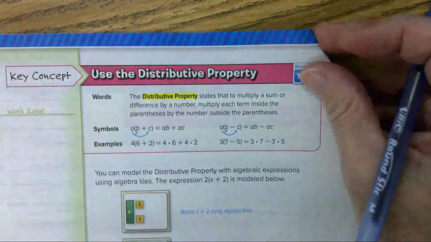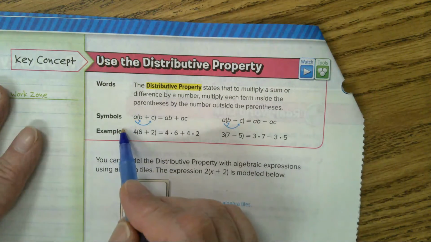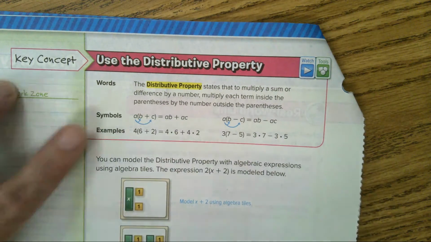Now this one's really important, and if you can wait and not go to the bathroom till I'm done telling the distributive property, I would prefer that, and then you can go.